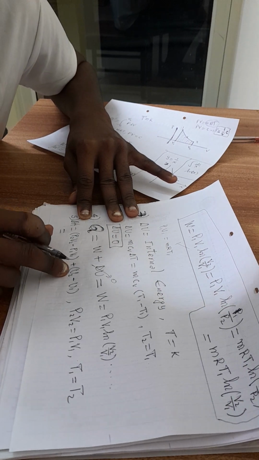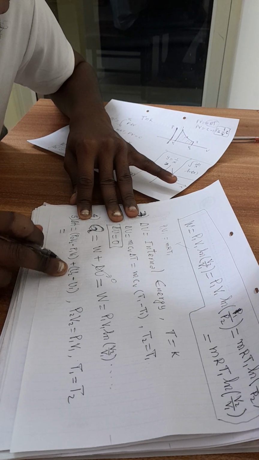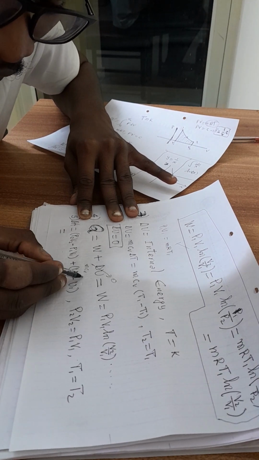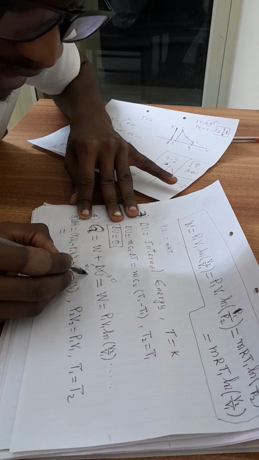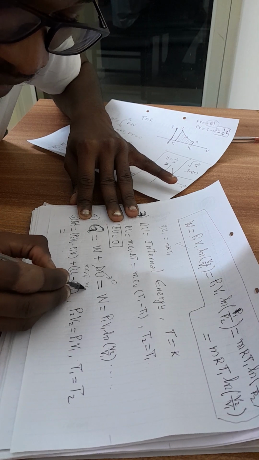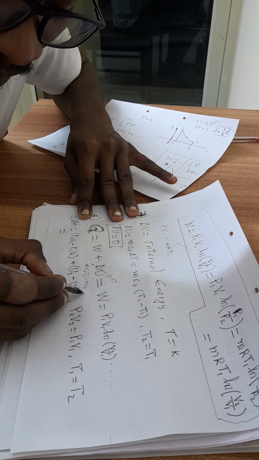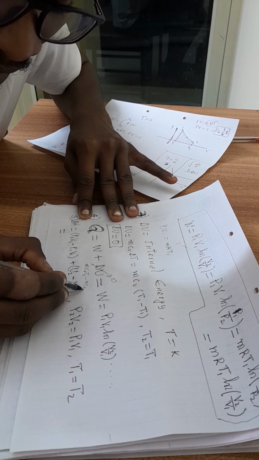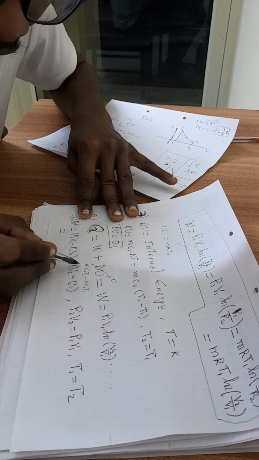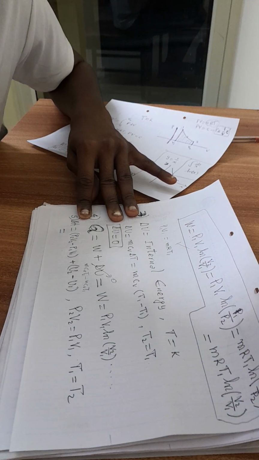So this is the same substance. So it means that this will be the same mass, the same specific heat at constant volume, and the same temperature, minus the same mass, the same specific heat at constant volume, and the same temperature. If I subtract this one, it will be 0.